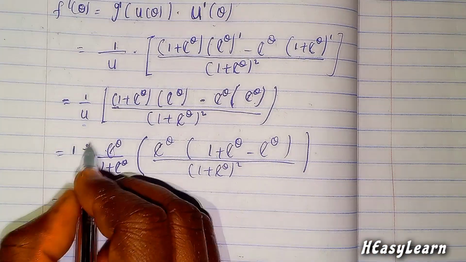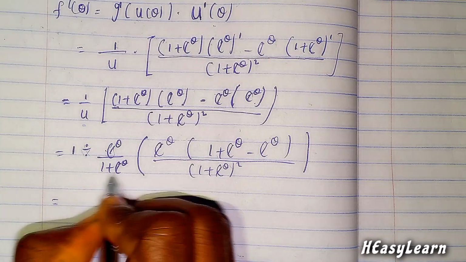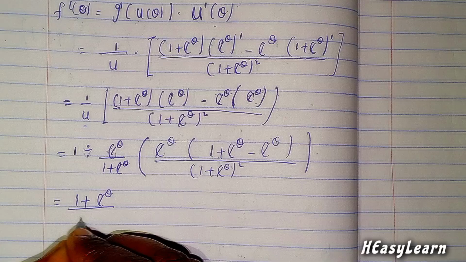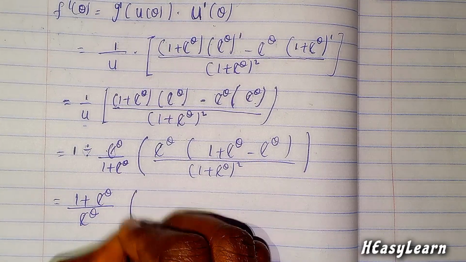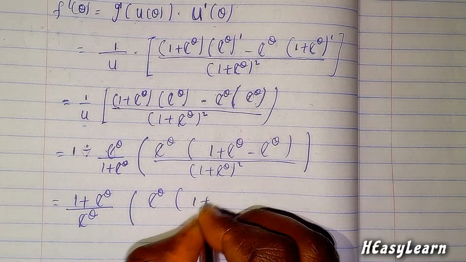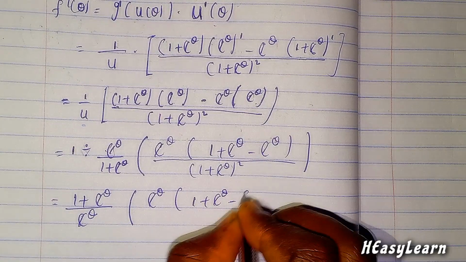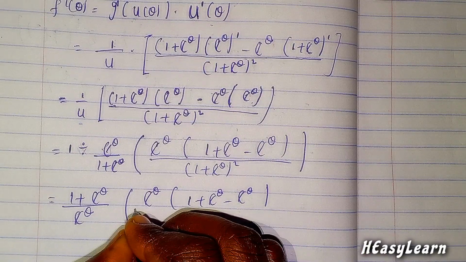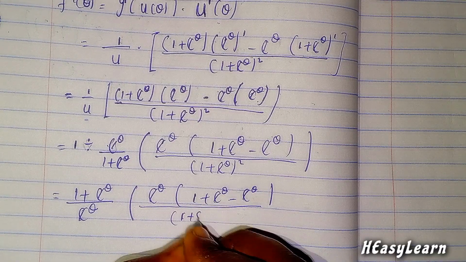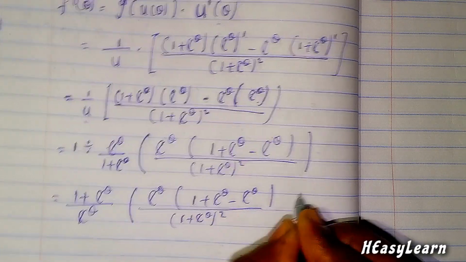In this case, if we introduce multiplication, it will change to 1 plus exponential theta divided by exponential theta, multiplied by exponential theta, 1 plus exponential theta minus exponential theta. Exponential theta will cancel minus exponential theta from this step.